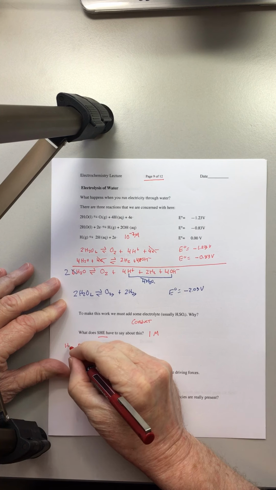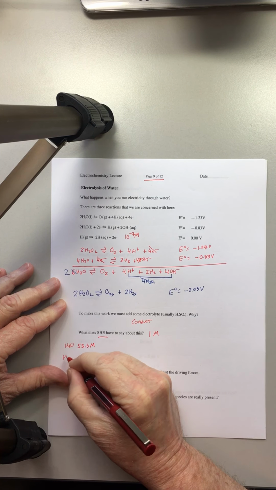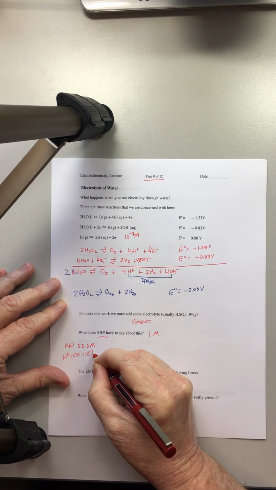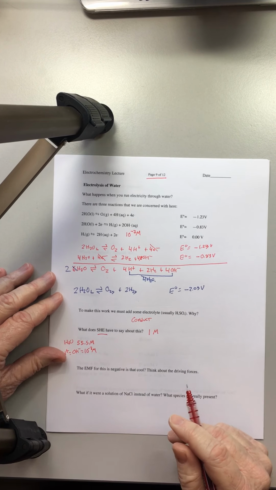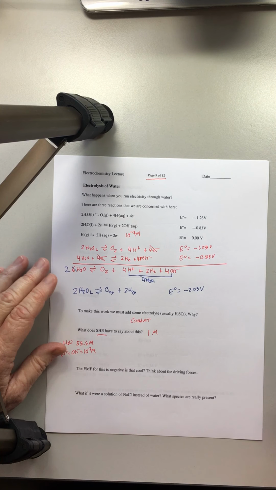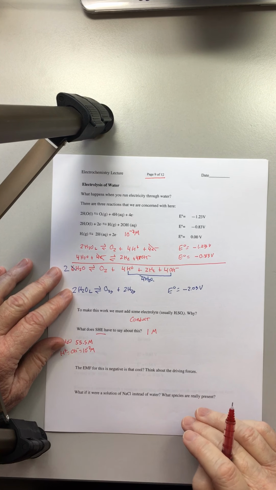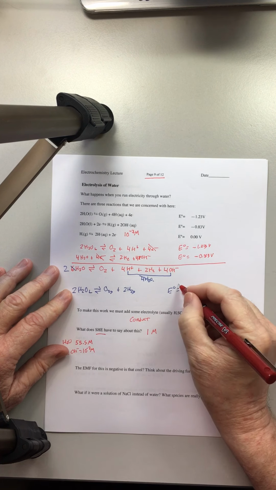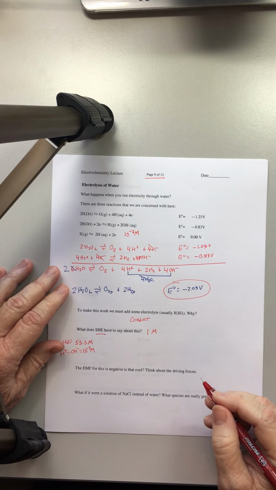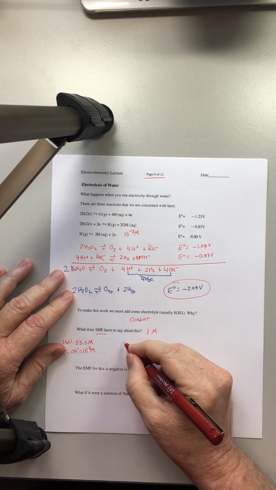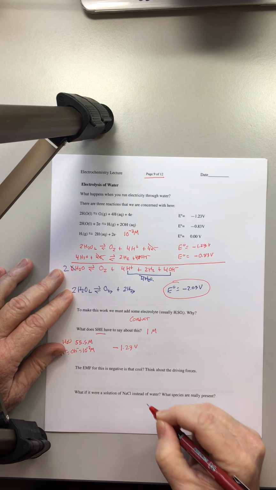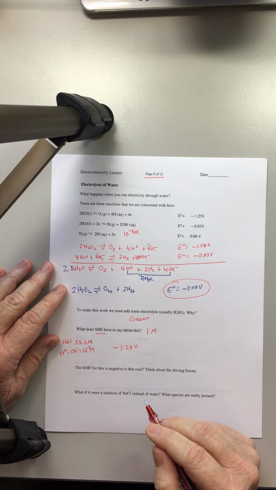That's for the water. The H plus is equal to the OH minus, which is equal to 10 to the negative 7th molar, so basically non-existent. I mean, it's there, but not in any concentration for us to worry about that.